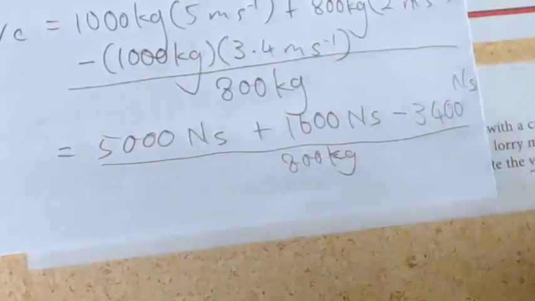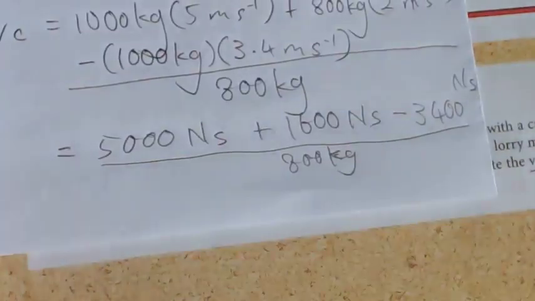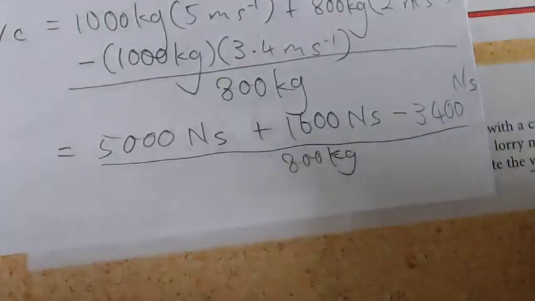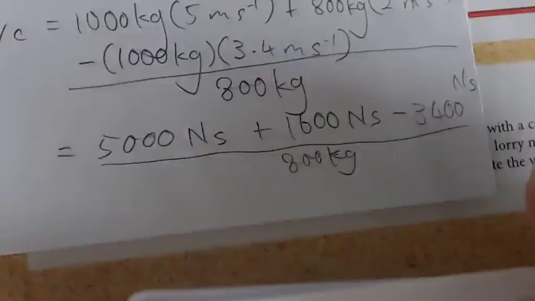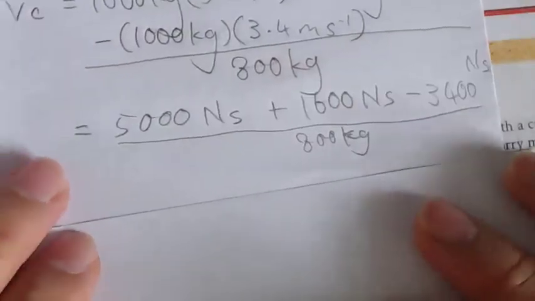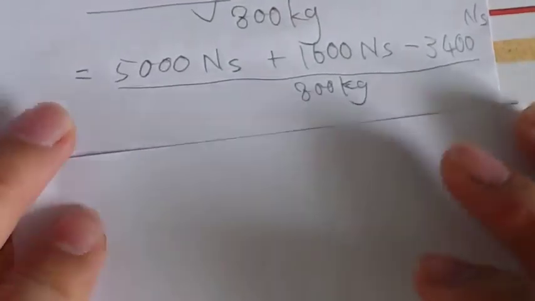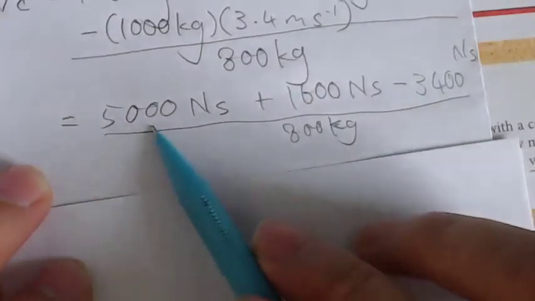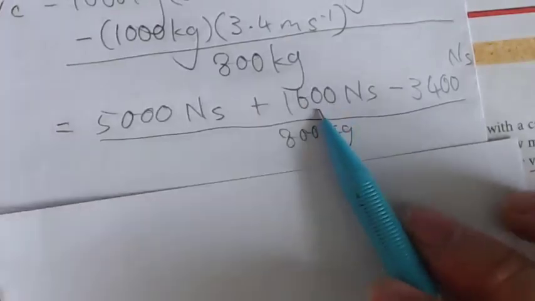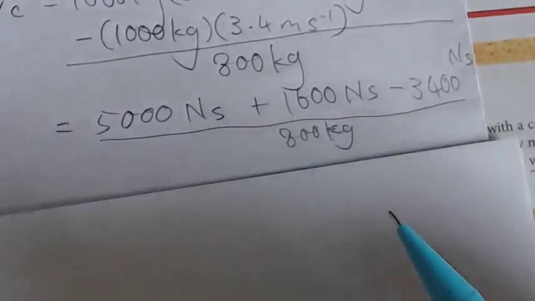I'm running out of paper. Don't worry, I got another paper. Say, continue. 5000 plus 1600. Let the calculator do the job.